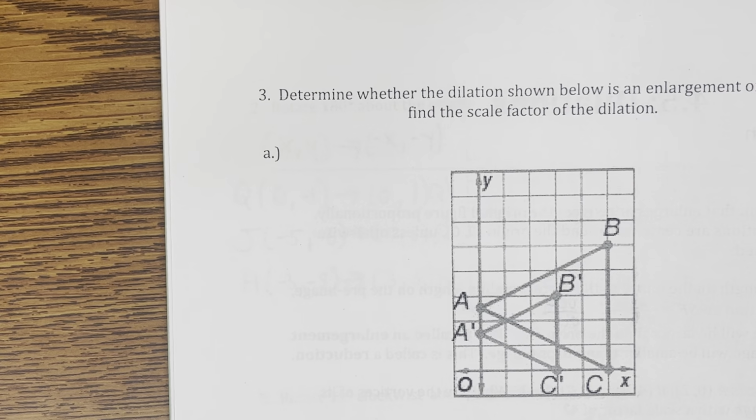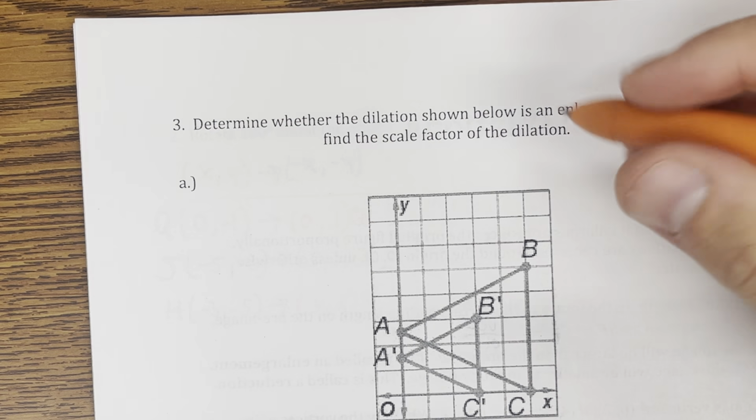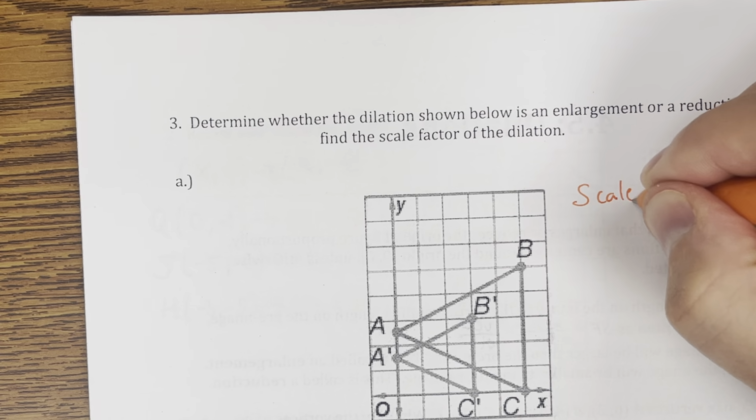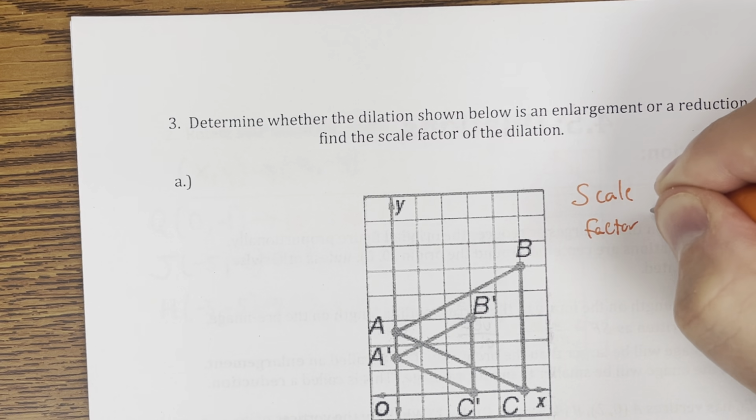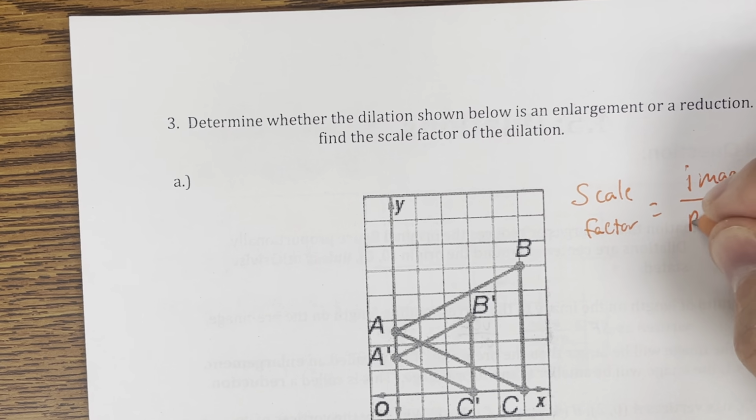And now we're just going to find a couple scale factors, and that'll wrap up the chapter. So determine whether the dilation shown below is an enlargement or a reduction, and then find the scale factor. So the key here is I have to find the image and the pre-image. So when we write the scale factor, that's equal to the image over the pre-image.